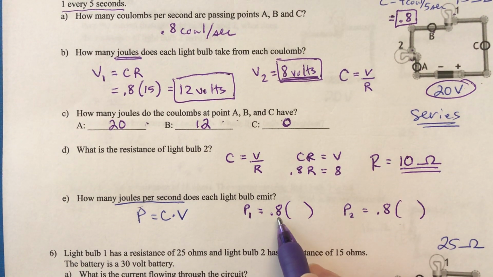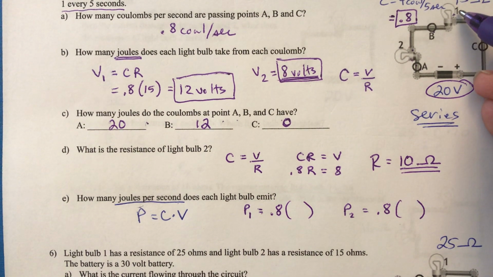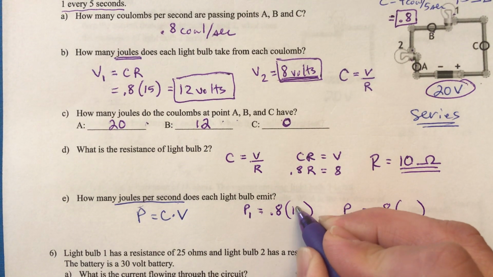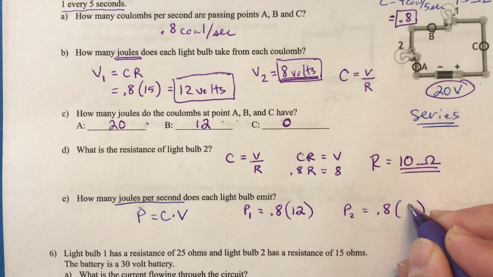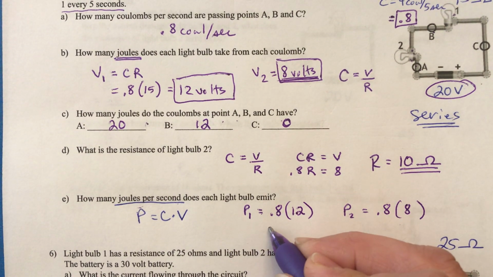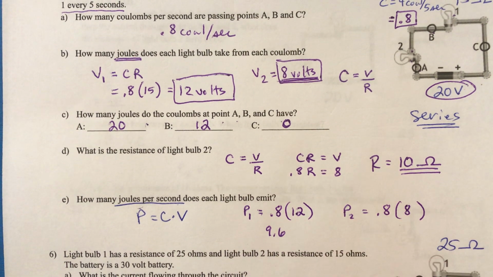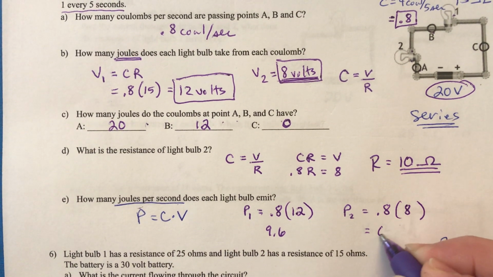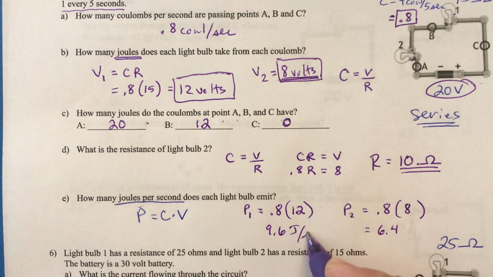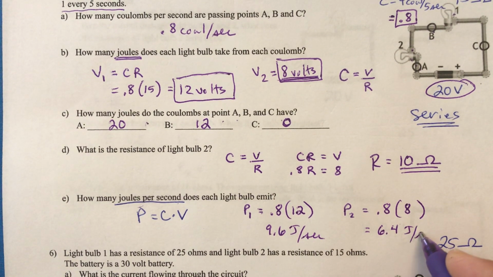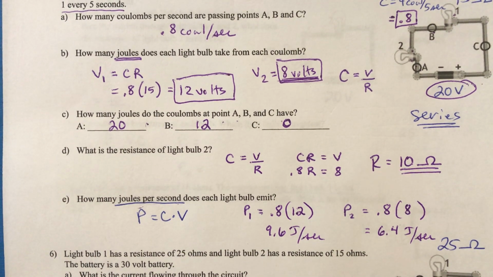For bulb number 1, our voltage drop is 12, and for bulb number 2, our voltage drop is 8. So this should be 9.6, and this should be 6.4. Now again, this is joules per second, and this is joules per second.